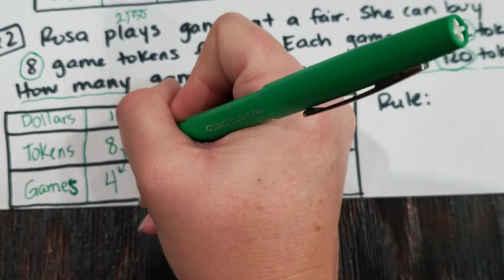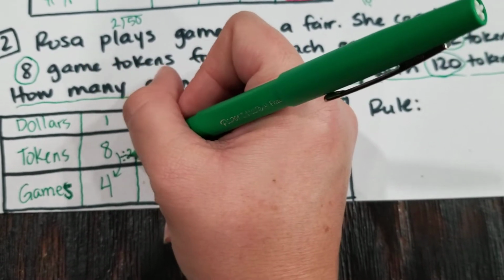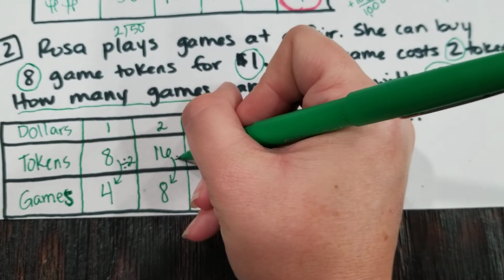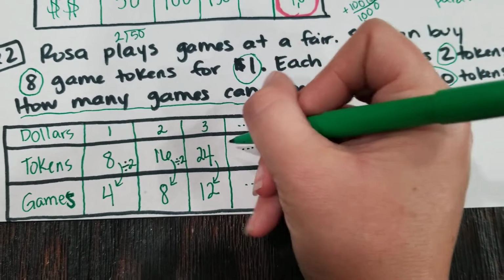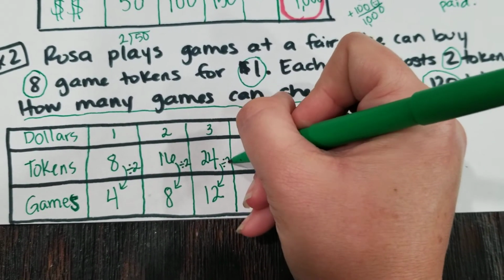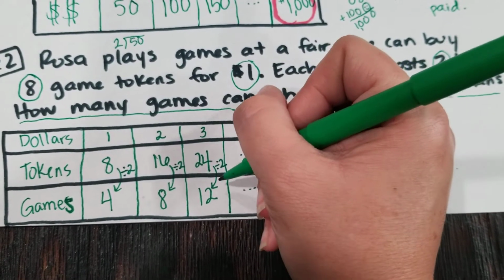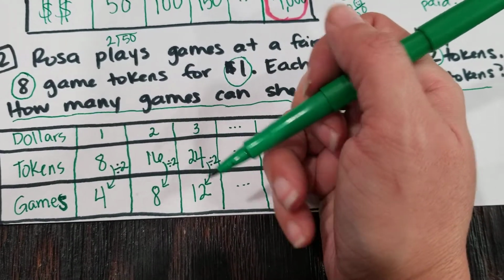What do we divide 8 by to get to 4? 2. 8 divided by 2 is 4, right? Does that work on this one? 16 divided by 2? 16 divided by 2 is 8. Yes, it is. Does it work on this one? 24 divided by 2 is 12. Yes, it is. So this is my rule. This is my pattern.